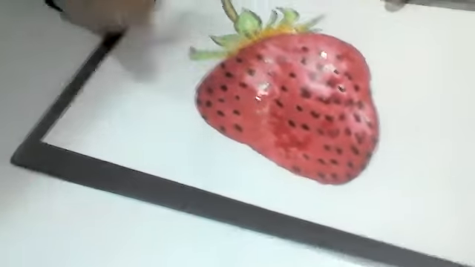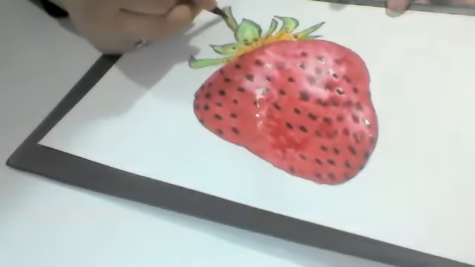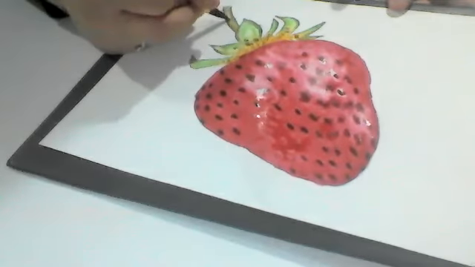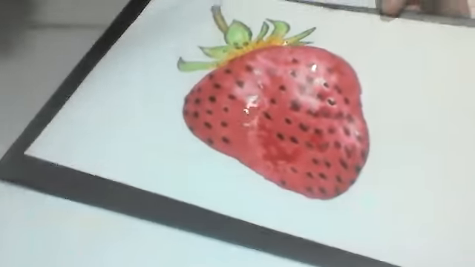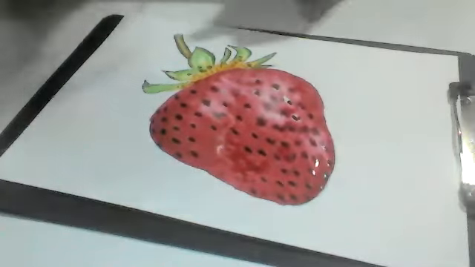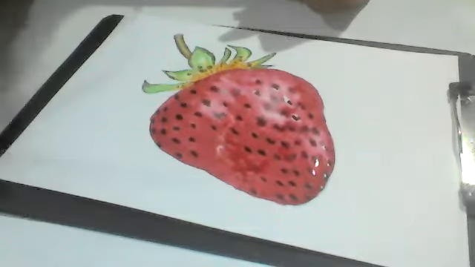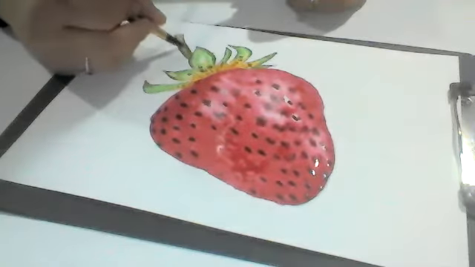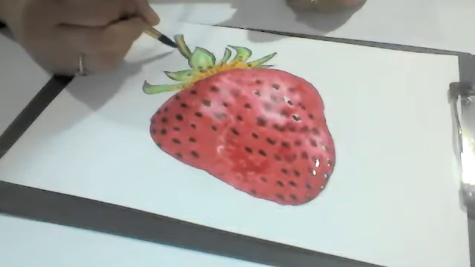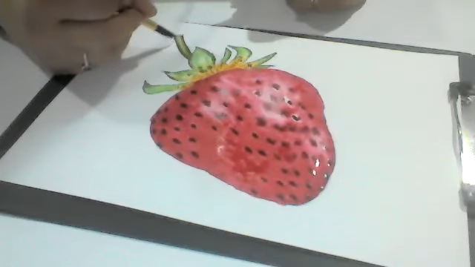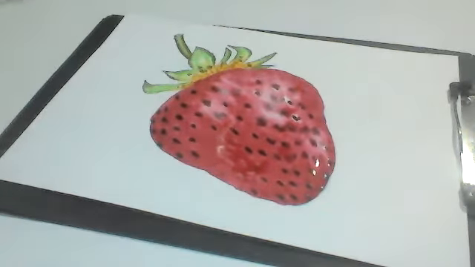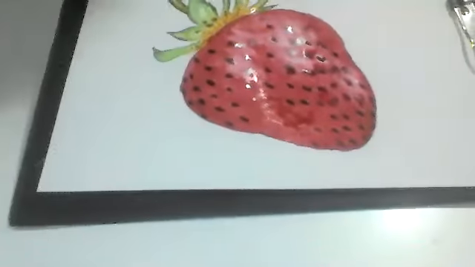And again, I am going to lift some of the paint here and just soften it a bit. Okay. And then perhaps add a little bit of green layer. Oh, that's beautiful.